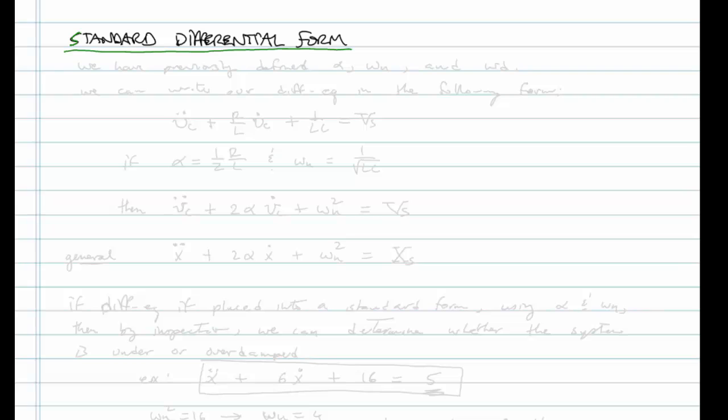We have previously defined alpha, omega n, and omega d, and we're going to use those in our differential equation. So we can write our differential equation in the following form.